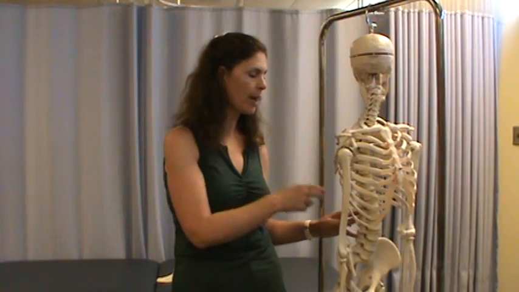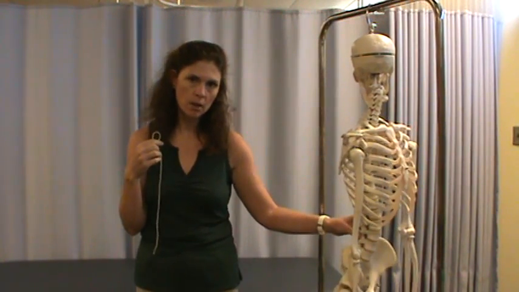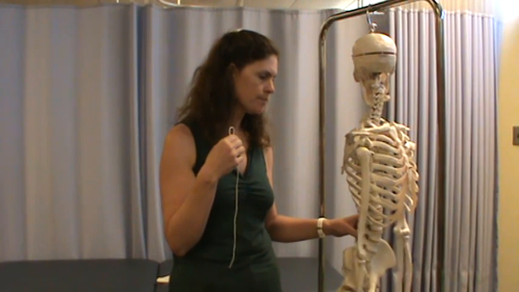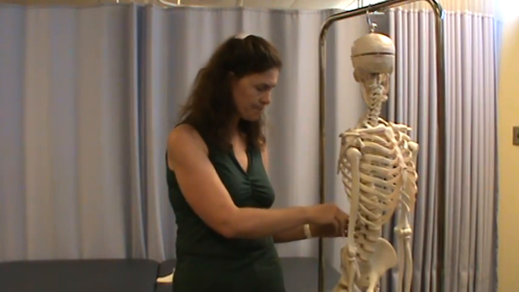So both latissimus dorsi and teres major are going to adduct, extend, and medially rotate. The nerve for latissimus dorsi is thoracodorsal, and the nerve for teres major is the lower subscapular.